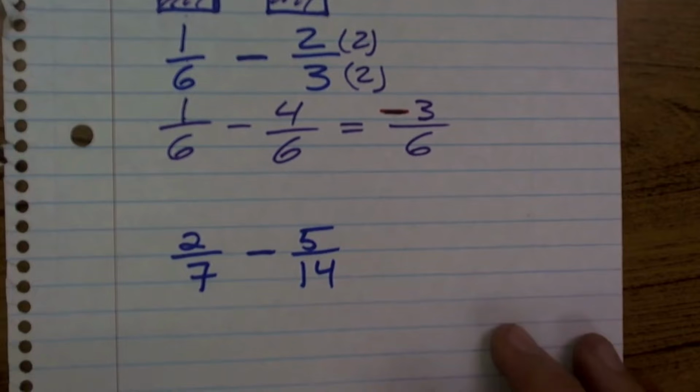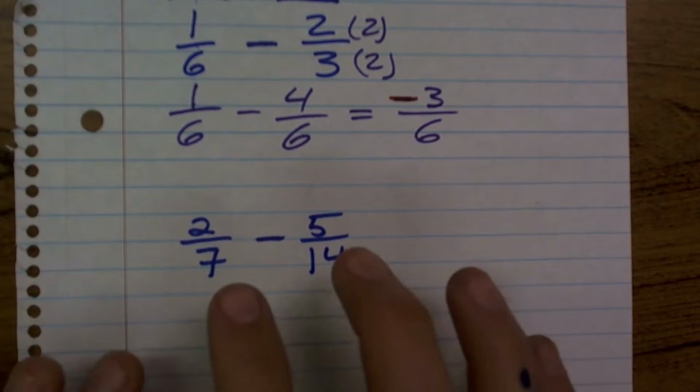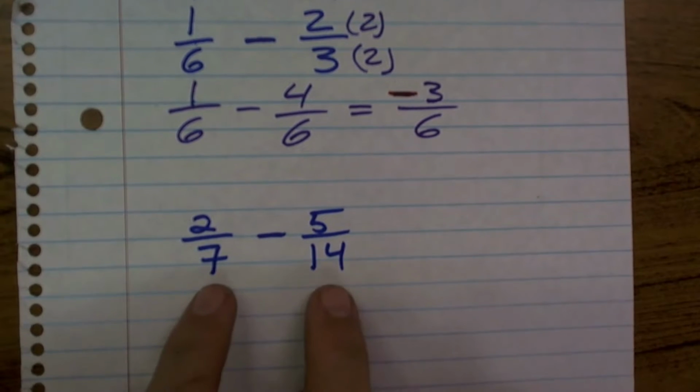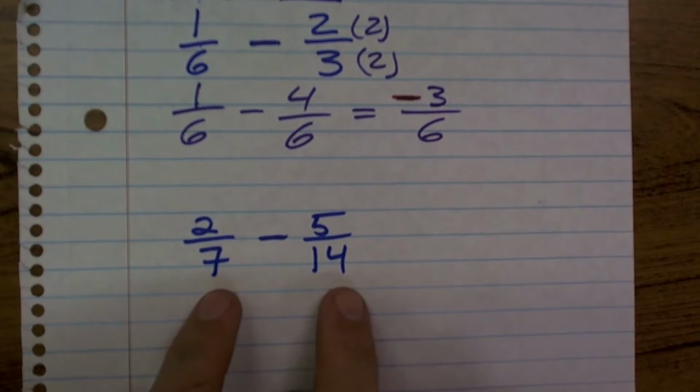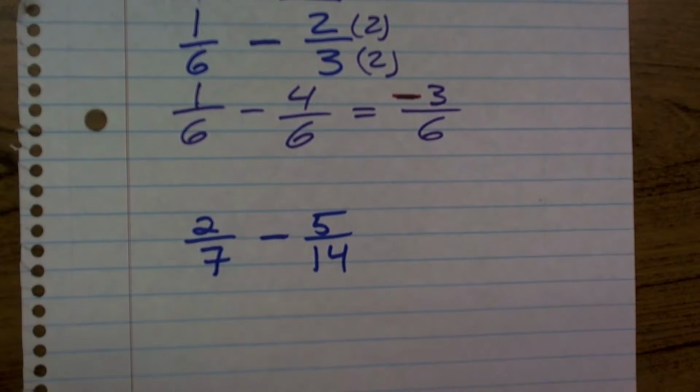Let's take a look at another example. Let's say I want to subtract 2/7 minus 5/14. In this case, what we notice is that our common multiple is one of our denominators. So the common denominator between 7 and 14 is just going to be 14.